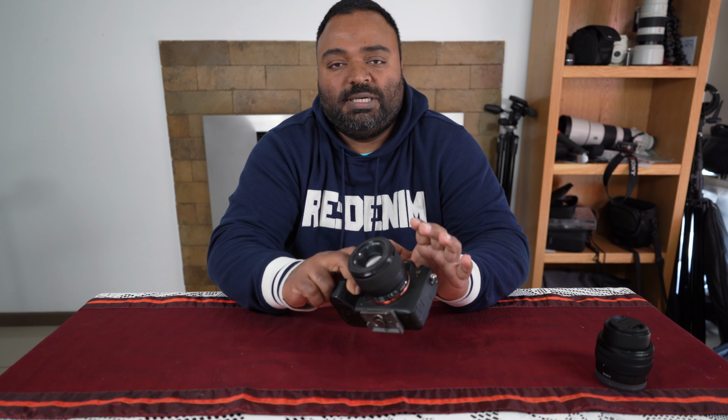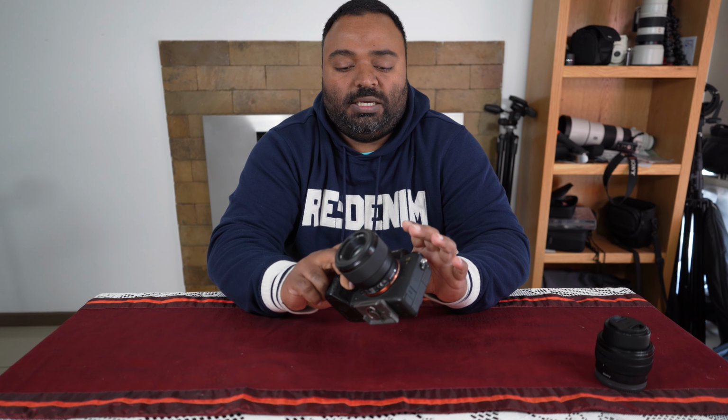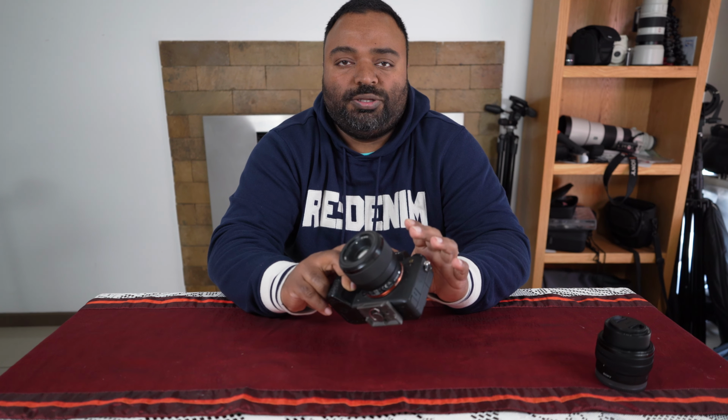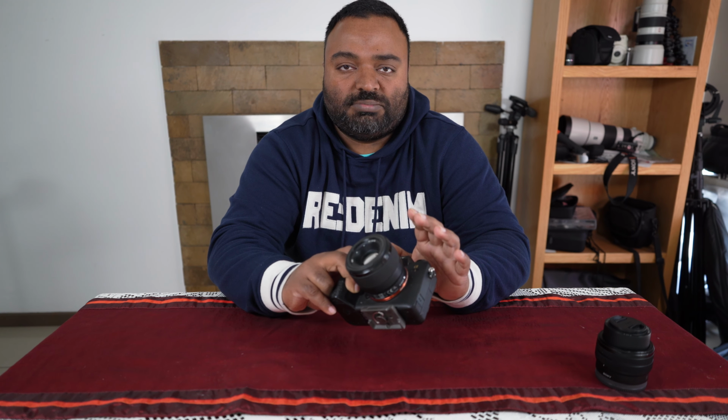So then aperture refers to the size of the hole that the light is passing through. In modern cameras, the size of that hole is actually determined not by the camera itself, but by a diaphragm on the back end of the lens.